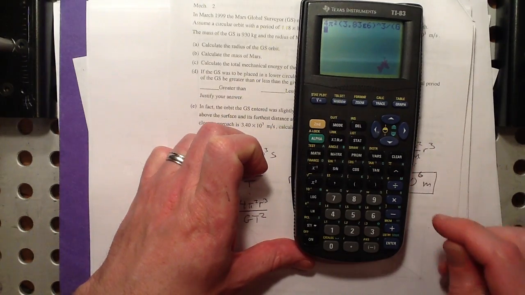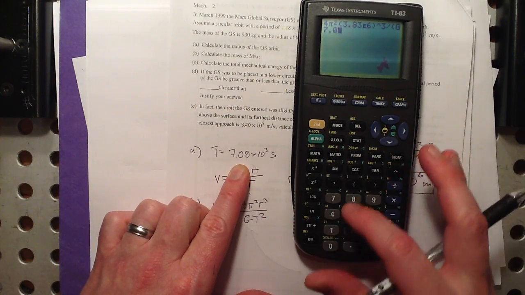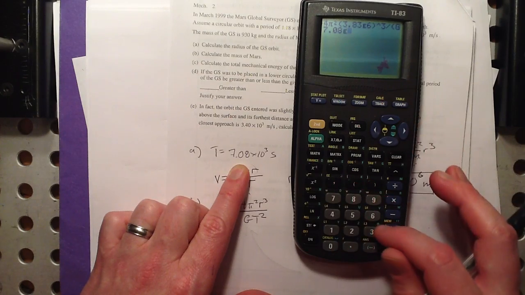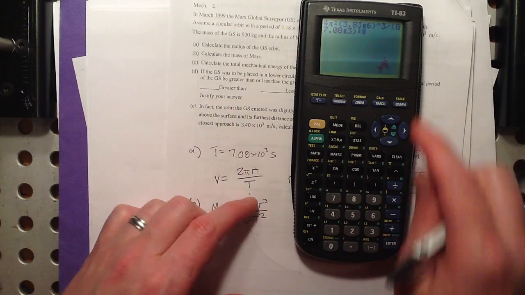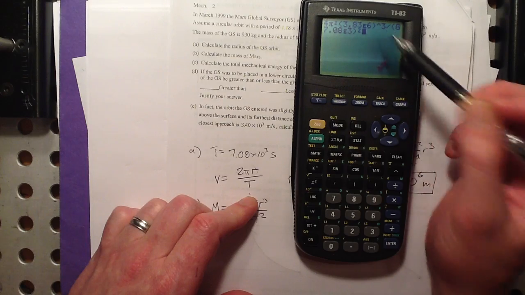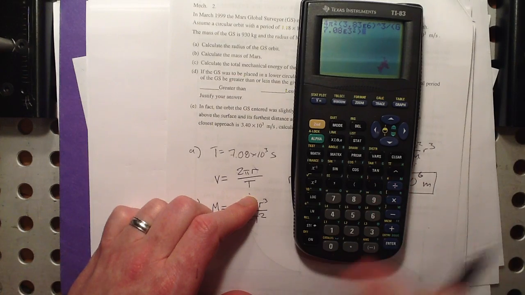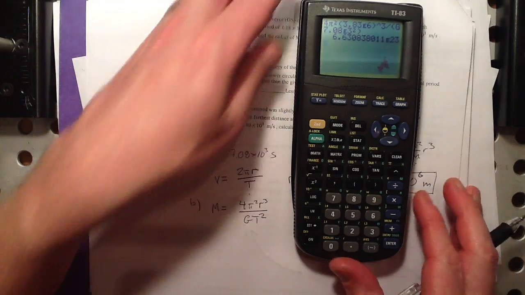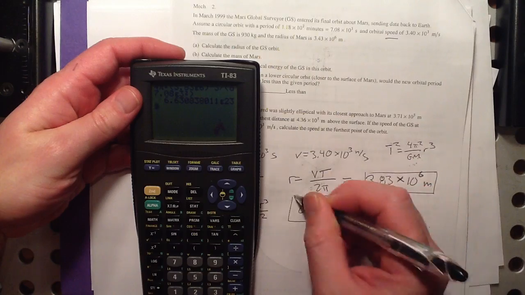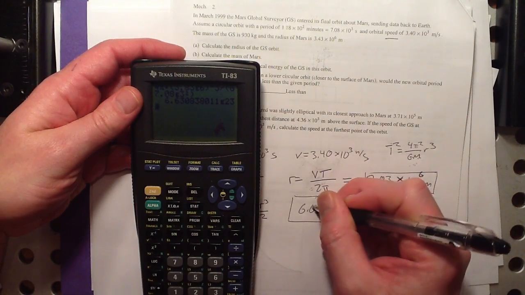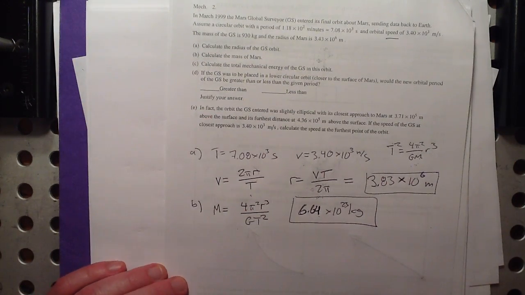G times the period squared, and the period was 7.08 times 10 to the third squared. Oh dear, that's not good. You see what I did there? That's an easy calculator mistake. I'm squaring the G also there. I don't want to do that. So let's put the squared there. That should do it. And that gives me 6.63 times 10 to the 23rd. And that's, well, 1 decimal place different from what they got, but that's just fine. All right. So far, so good.